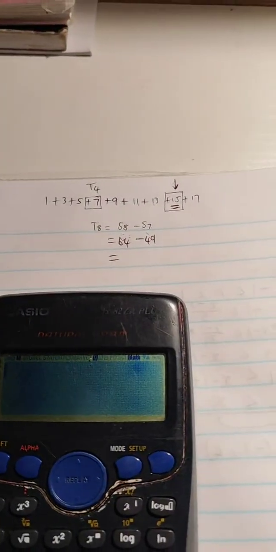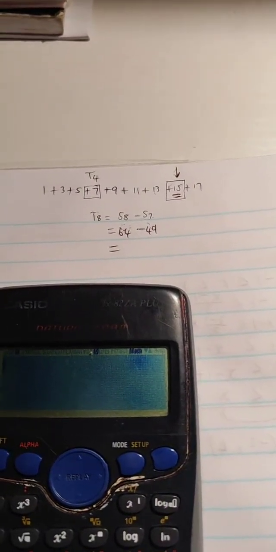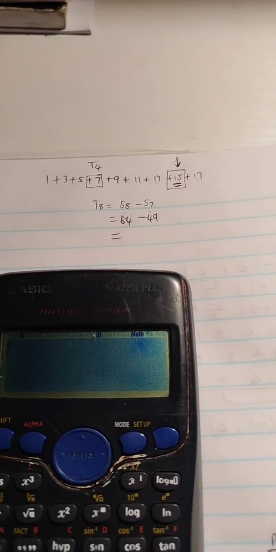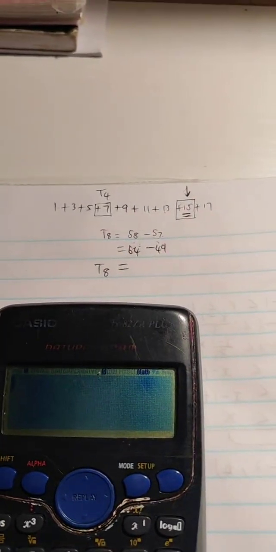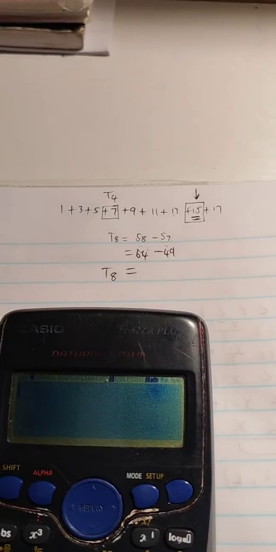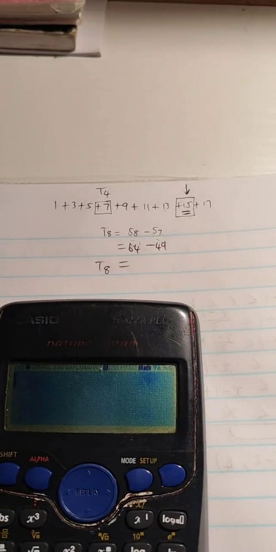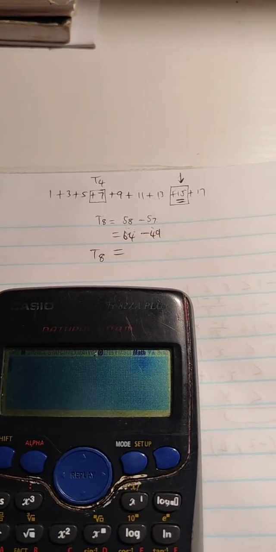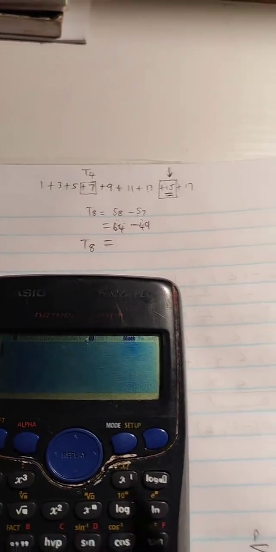Right, guys, what's 64 minus 49? Do we get the 8th term indeed? Is 64 minus 49 equal to 15? Because if it is, then it means this formula works. Okay, Mzala, it is. Thank you.